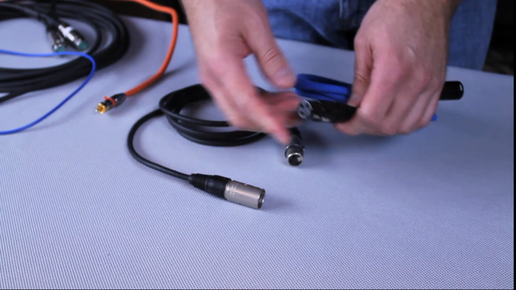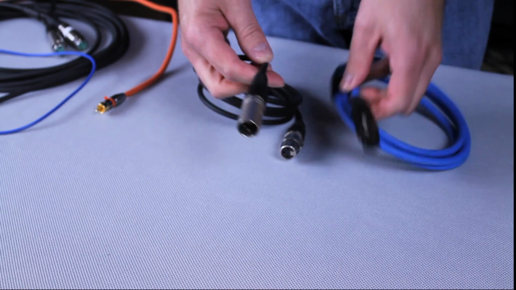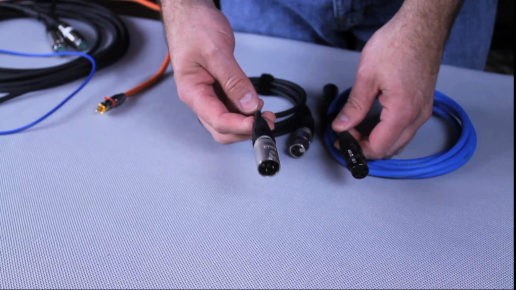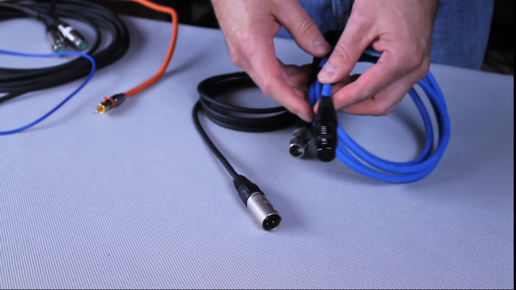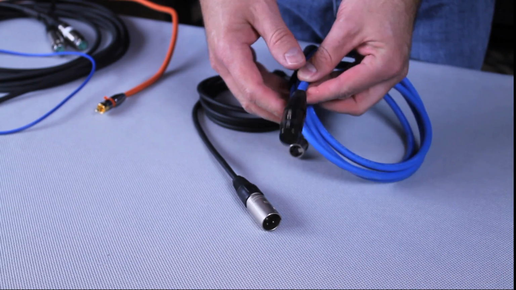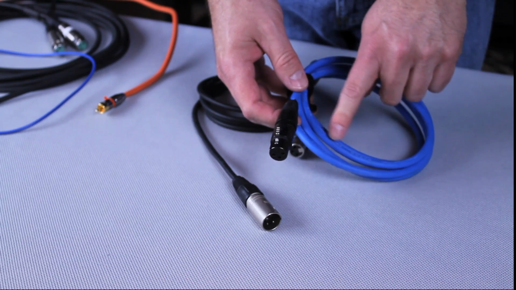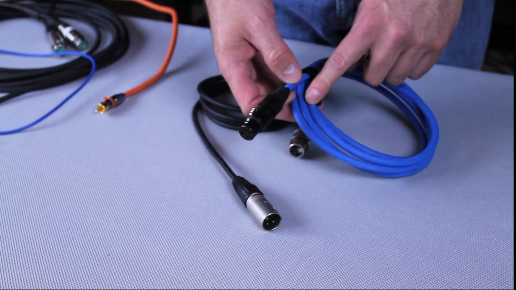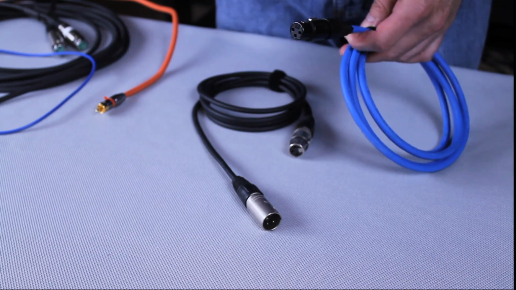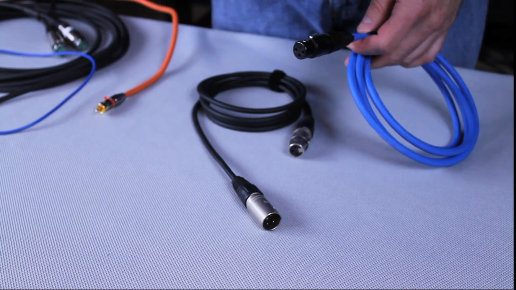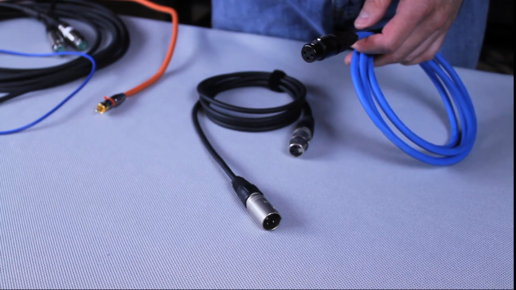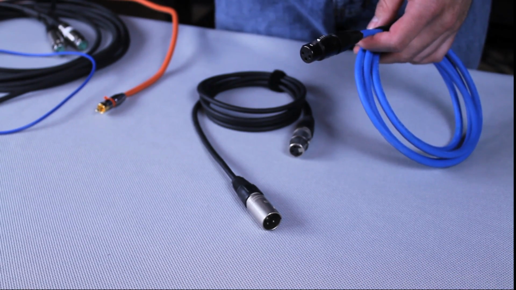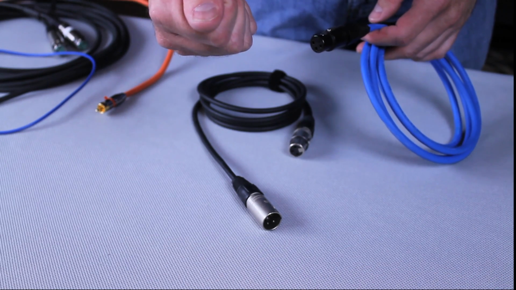This is another Neutrik, but there's a difference between these two cables. This one I would use for analog audio, and this one I would use for analog and digital audio. The difference is in the cabling inside. In electricity, you have a thing called impedance. The more impedance you have, the slower and more trouble electricity has to run through. It's like squeezing a garden hose.